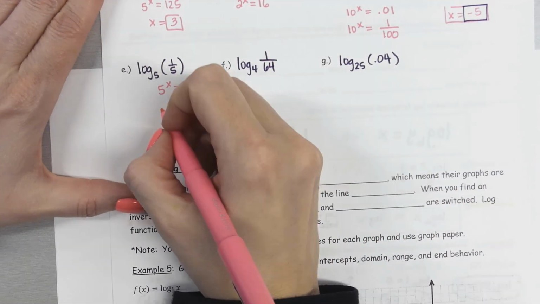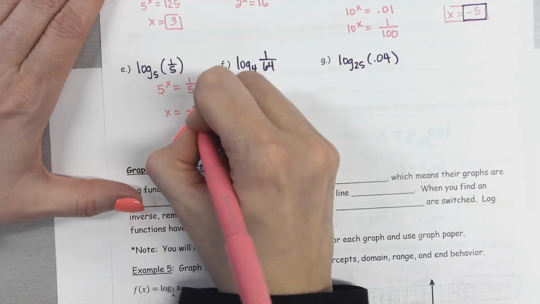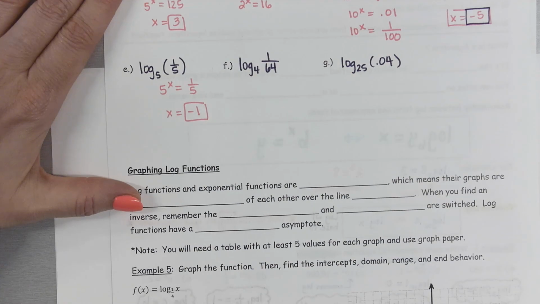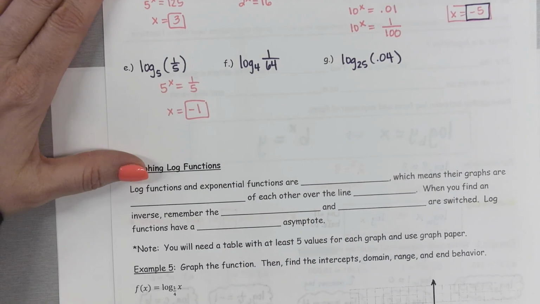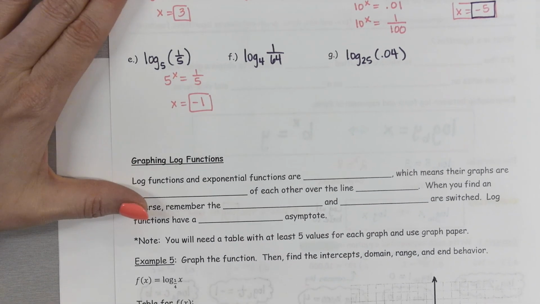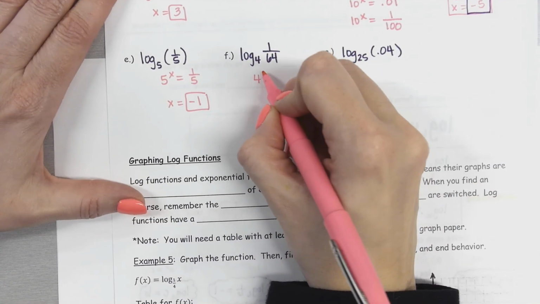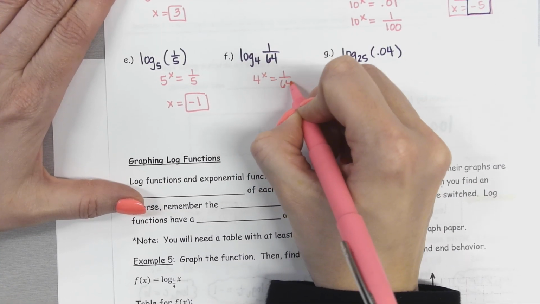And then what'd you get for x? Good. Okay, so to the -1, that puts the 1 over the 5. All right, and then Cody, what'd you do for F? All right, and then what'd you get?